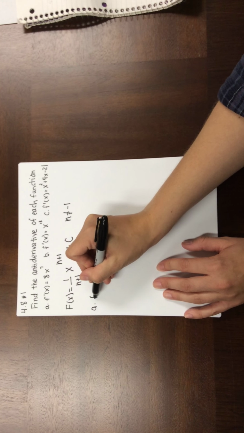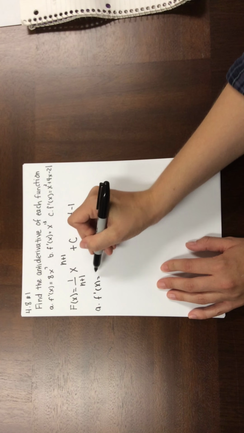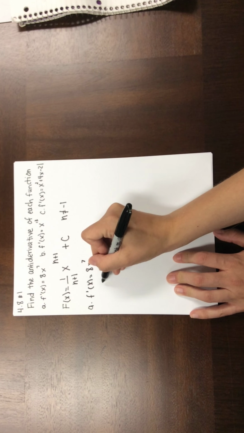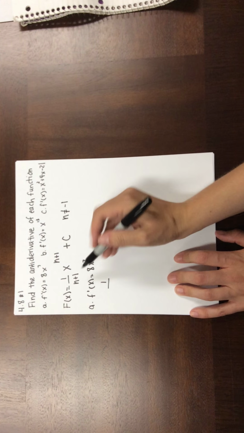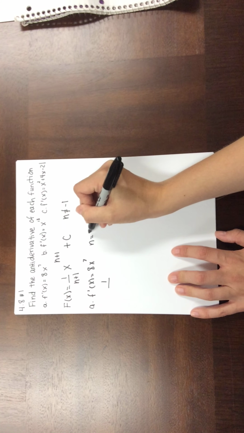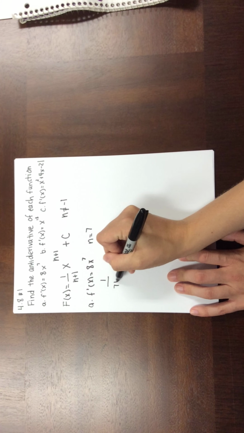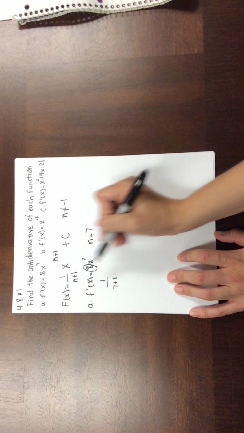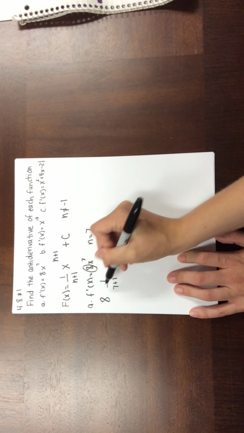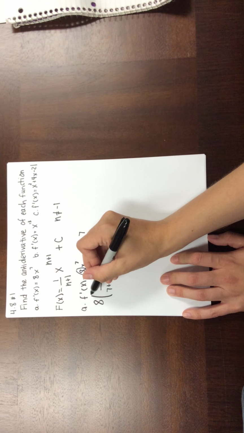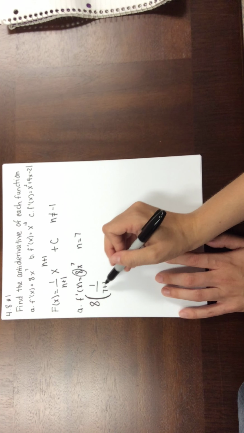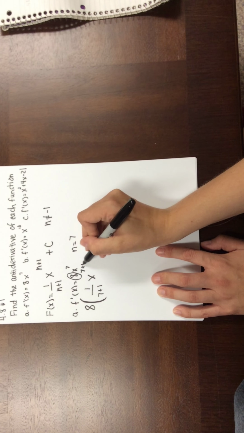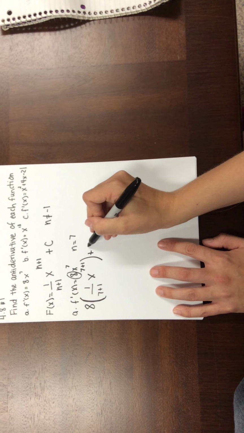So that's what we'll start with for the first problem example we'll do. So a, f prime of x equal to 8x to the 7th. And so then we set that up as 1 all over n, we said n equals 7, so 7 plus 1. Oh, and before we do that, the constant here, the 8, we'll just pull that out in front, because we're going to multiply that by that. So we have 1 all over 7 plus 1 x raised to 7 plus 1 plus c.